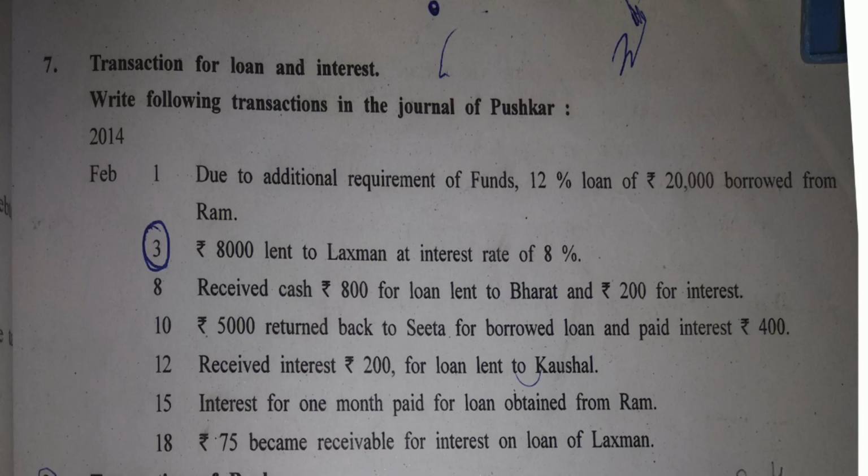So here is the question. This is given on page number 103 in your textbook. Question 7, as I said, these are all the transactions for loan and interest. We have done illustration 7, which is about the same concept. It is transactions of loan and interest. So no doubt I have explained one transaction, but we are going to start from the beginning again. Write the following transactions in the journal of Pushkar. So Pushkar is the owner.